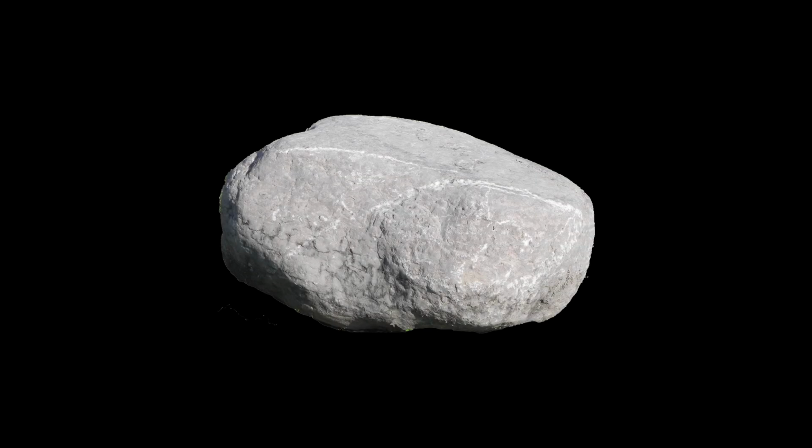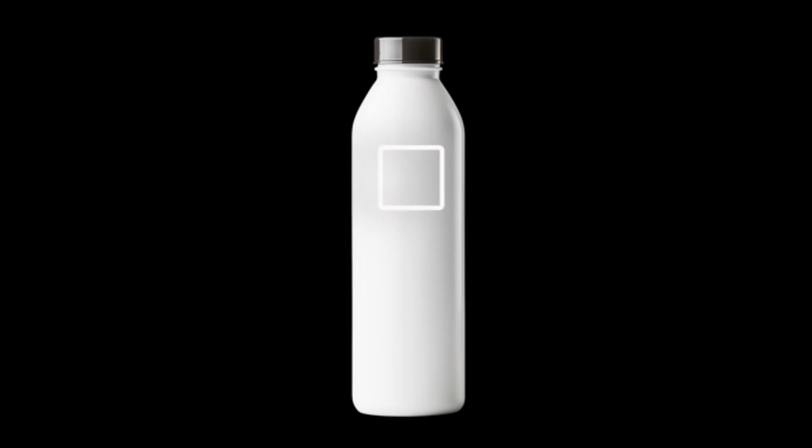But let me stop here for a second and talk about an important topic in photogrammetry, which are feature points, which are points on an object that can be identified by the software, contrasting details or an uneven texture like on a rock. Something bland like this water bottle wouldn't be ideal because the software just doesn't have enough data to grasp, simply doesn't have enough details to scan.